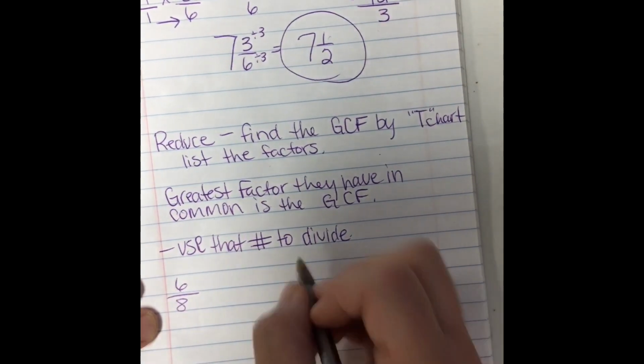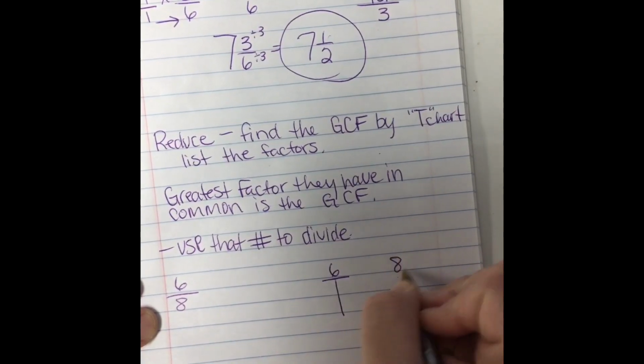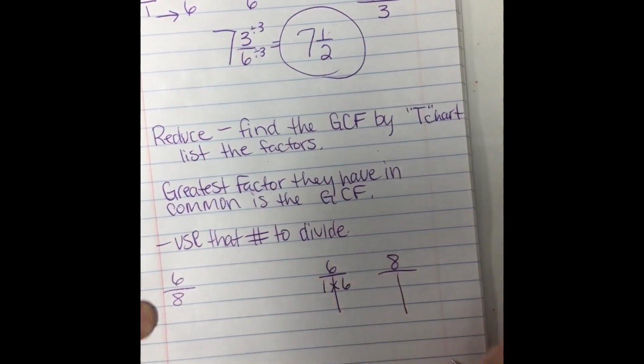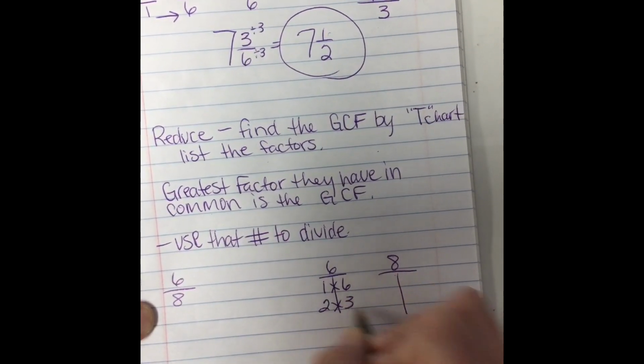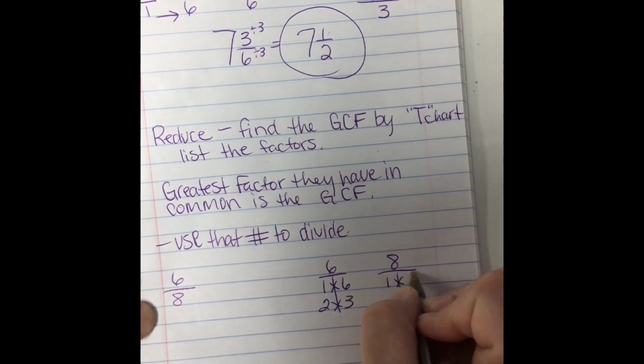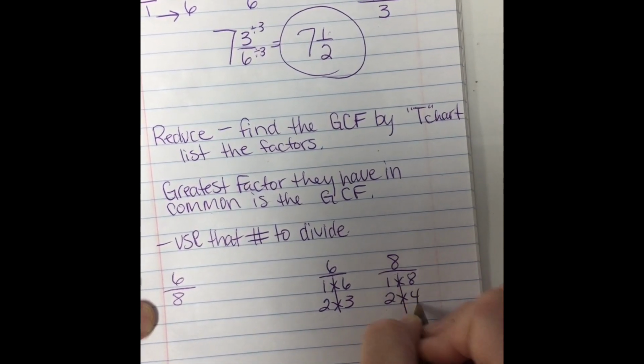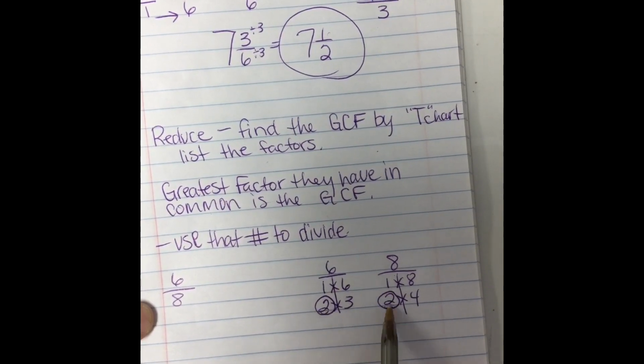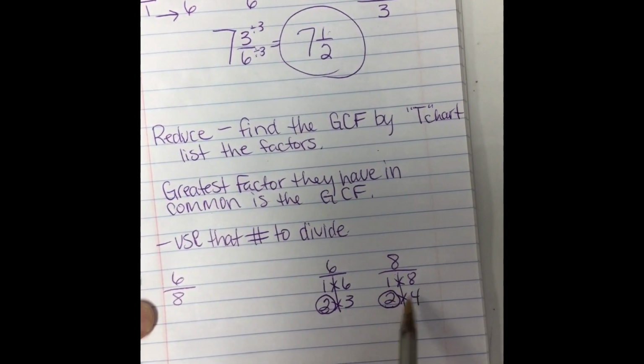6 over 8. Okay, 6 doesn't go in 8 evenly, so that means I need to find what the GCF is. So I'm going to list all the factors for 6. 1 times 6 and 2 times 3. And then I'm going to list the factors for 8. 1 times 8, 2 times 4. The biggest factor they both have in common is 2. I have a 1. Those are the same. 2 is the same. I have a 3 here, but no 3 on my 8 T-chart. I have a 6 here, but no 6 under the 8 T-chart. So the greatest factor they have in common is the GCF, and that is 2.